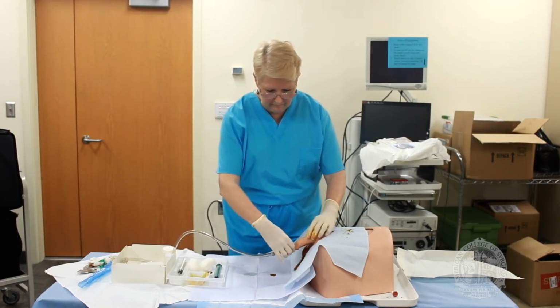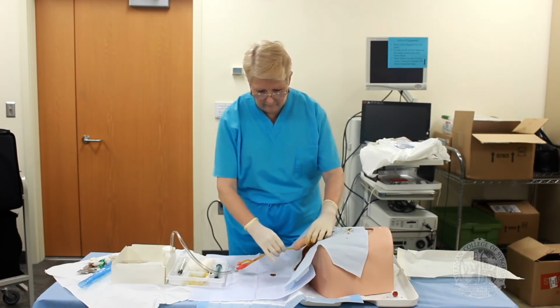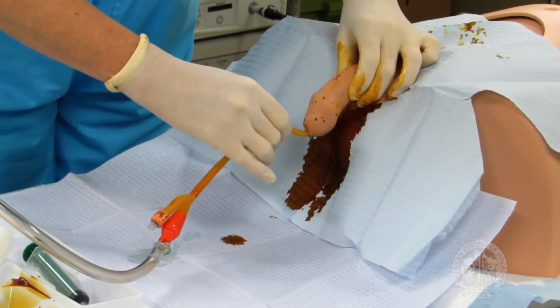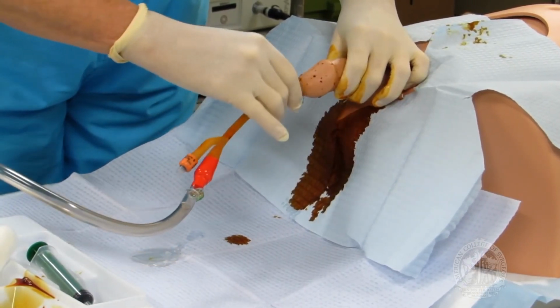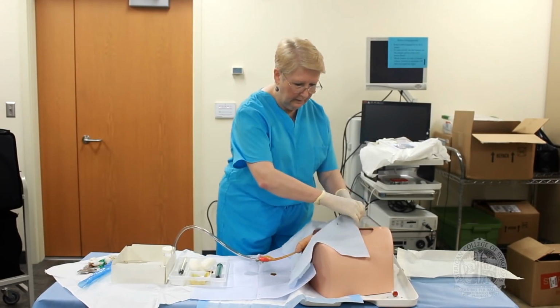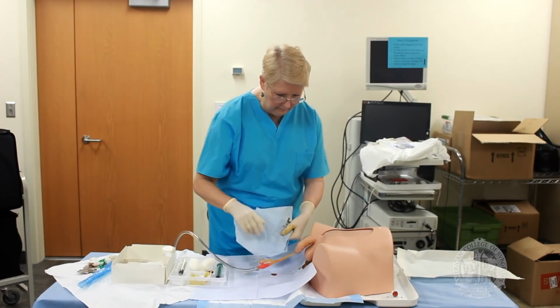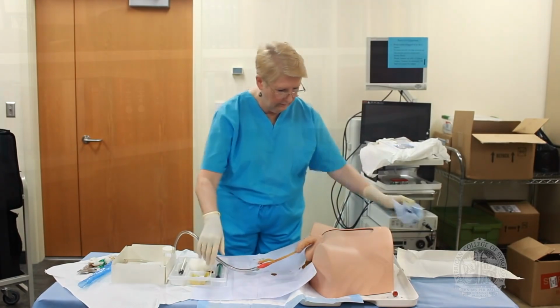Once at the hub, instill the correct volume of saline into the balloon and gently pull back on the catheter until resistance is met. Once you meet resistance, re-advance the catheter so the balloon is not putting pressure on the bladder neck. If the patient has a foreskin, retract it back over the glans at this point. Remove the drape. Now it's time to secure the catheter.